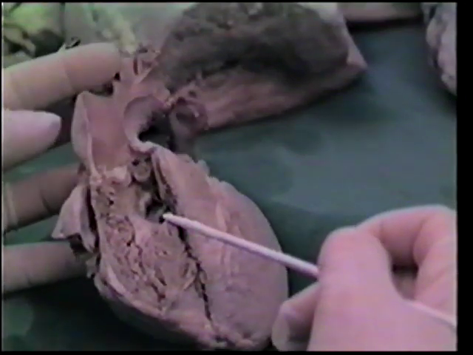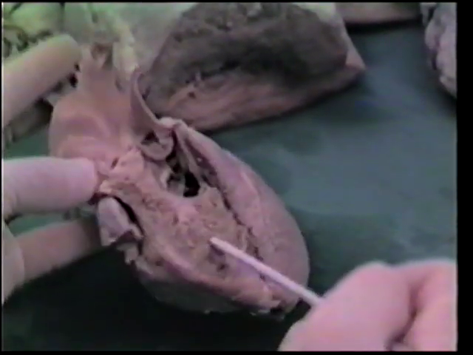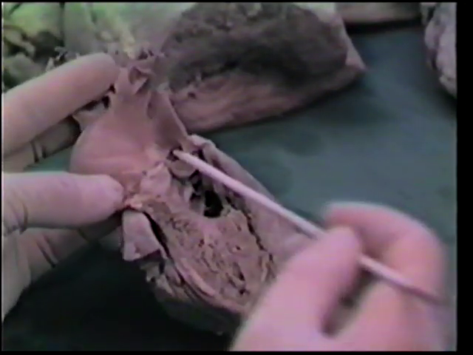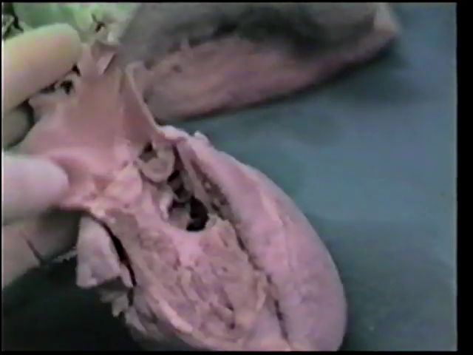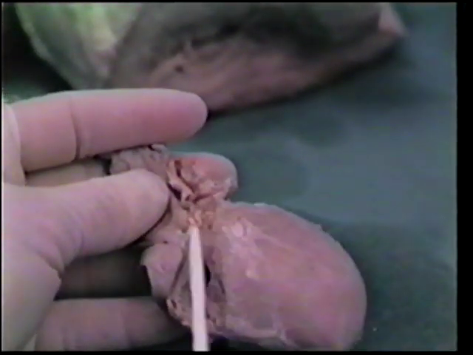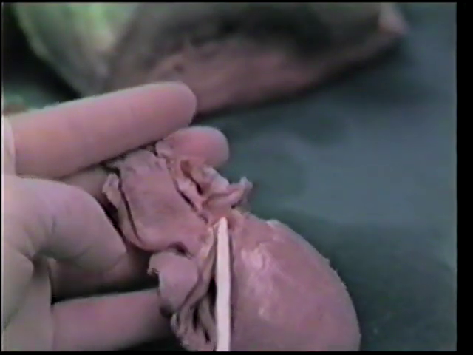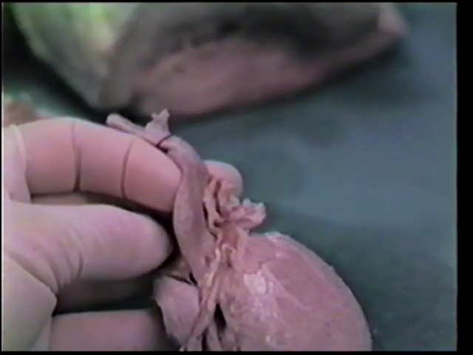But you will also notice that in this heart, the rudimentary right ventricle is supporting the aorta, whereas in this heart, the rudimentary right ventricle is supporting the pulmonary trunk with the aorta coming off the dominant left ventricle.